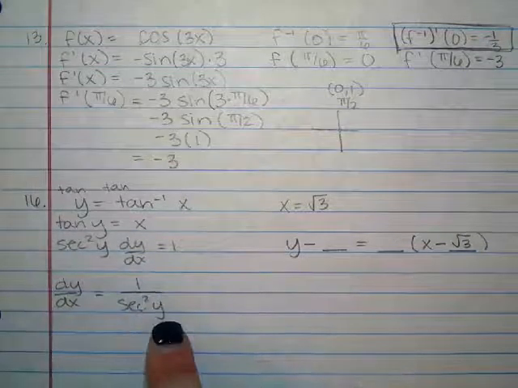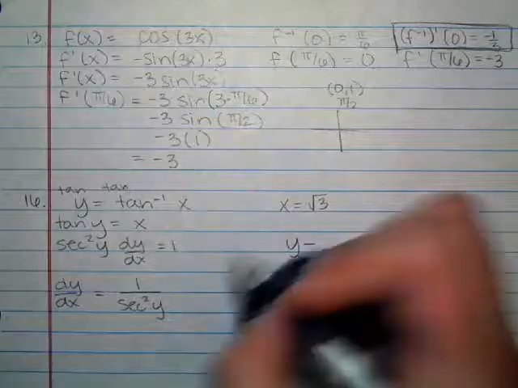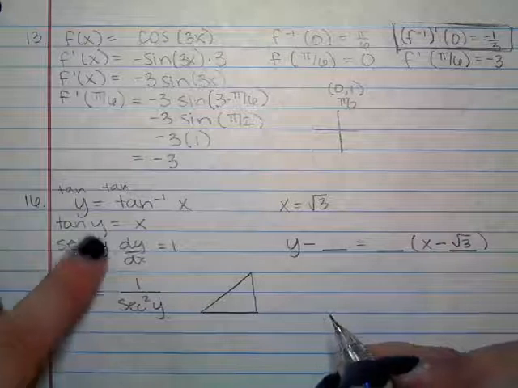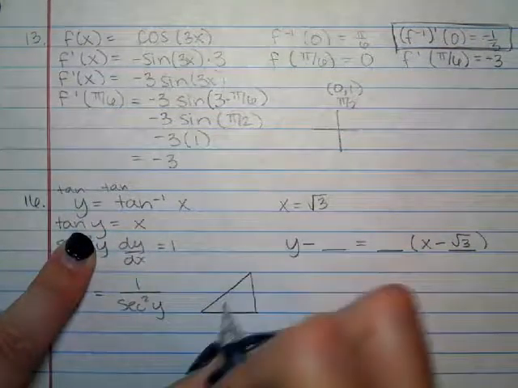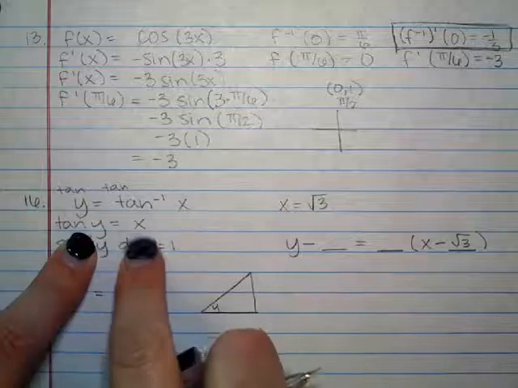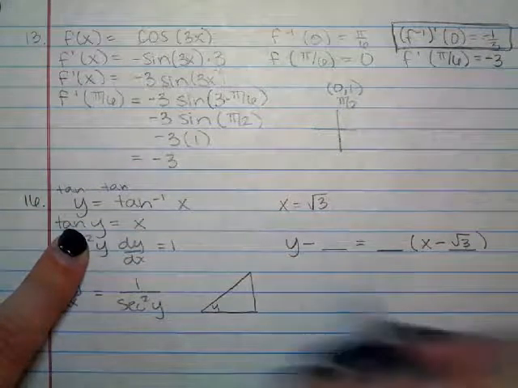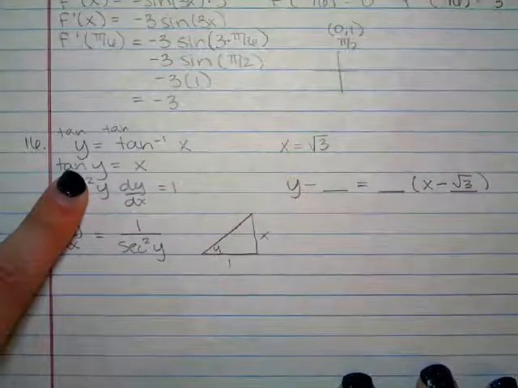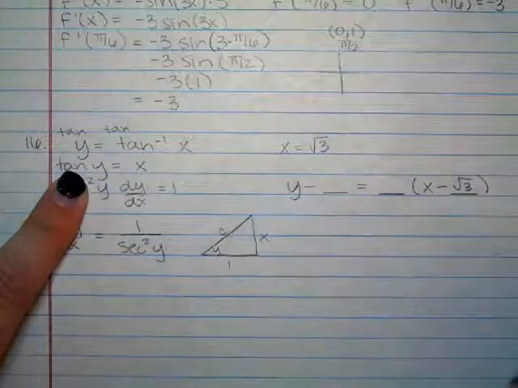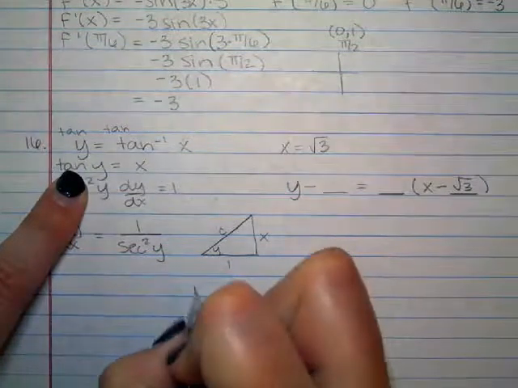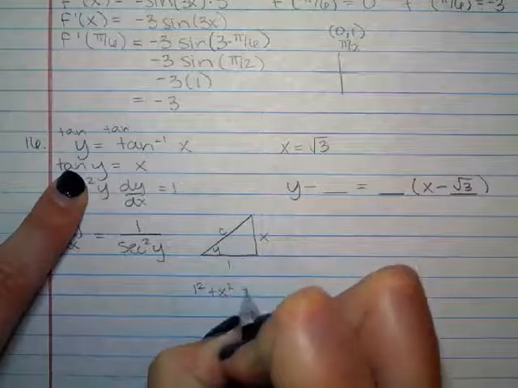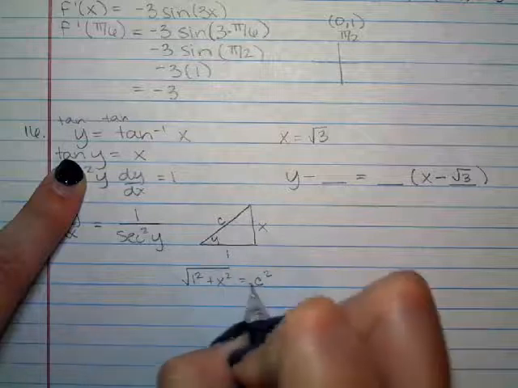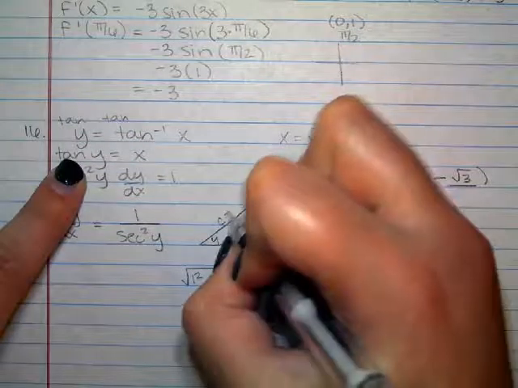So there's my derivative. And now to put it in context and figure out what 1 over secant squared y is, I just need to have my triangle. So for my triangle, I'm going back to the beginning right here. Tan y equals x. So here's my y. Tan y is opposite over adjacent, so x over 1. And I'll do my Pythagorean theorem, so my hypotenuse is c. So 1 squared plus x squared equals the hypotenuse squared. If I solve for c, then c is the square root of 1 plus x squared.